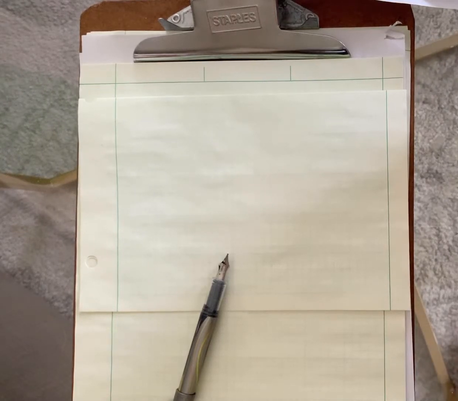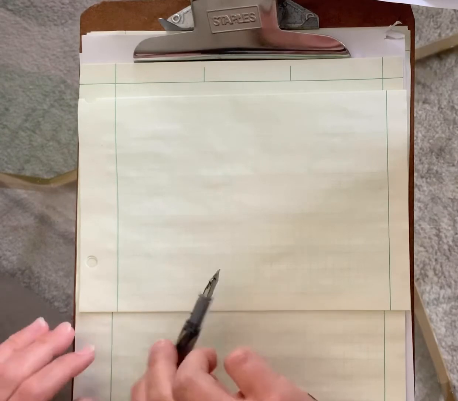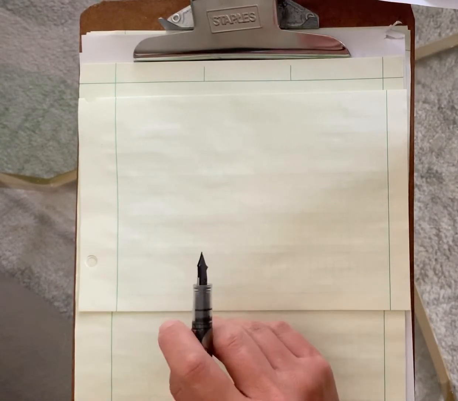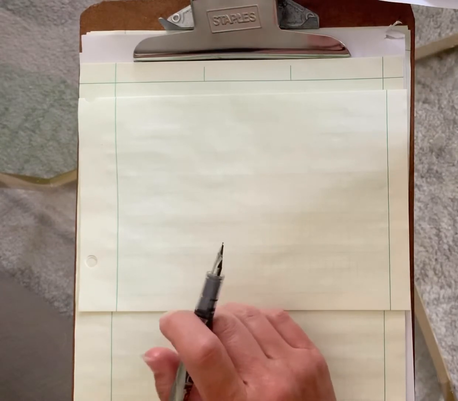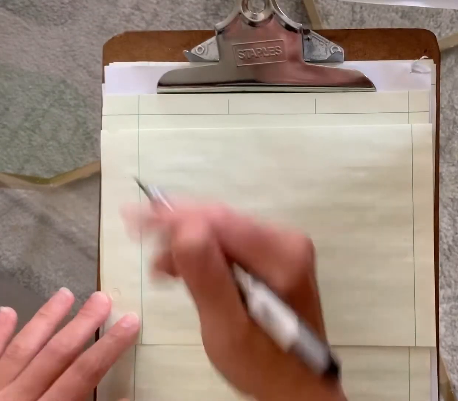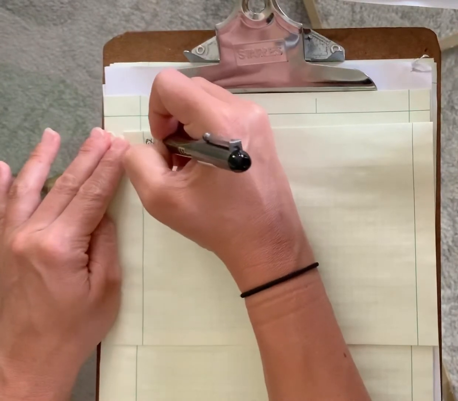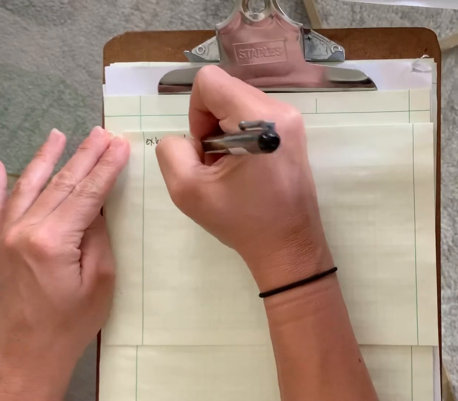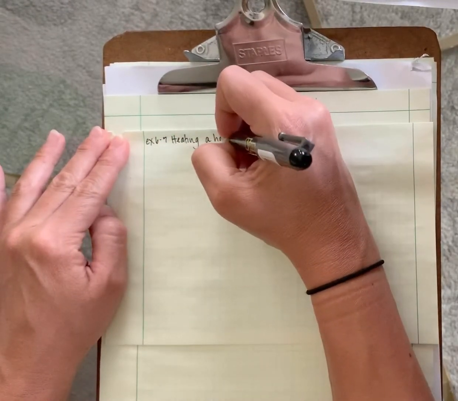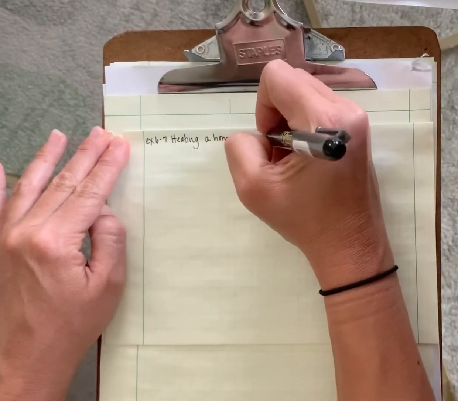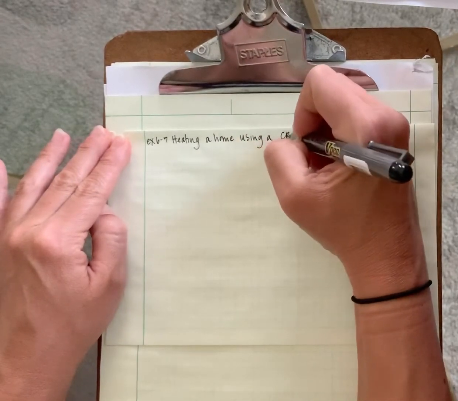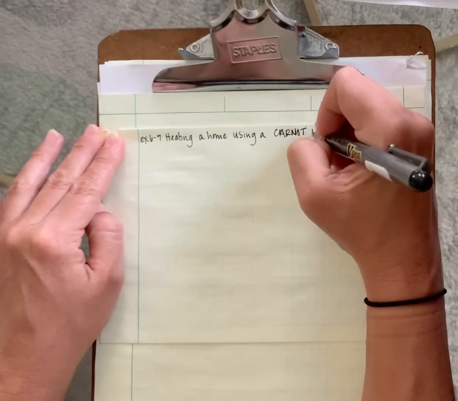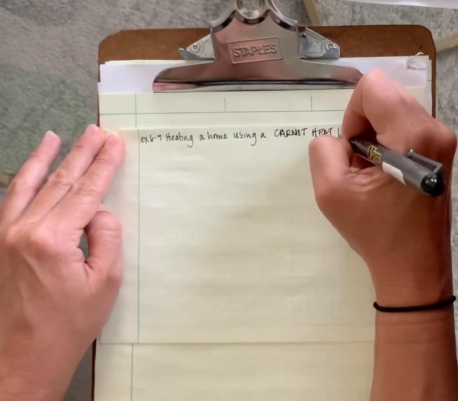Hello everyone. I'm going to be working example problem 6-7, the heating of a home by a Carnot heat pump. This is on page 306, using figure 6-52. Okay, so example 6-7, heating a home using a Carnot heat pump.